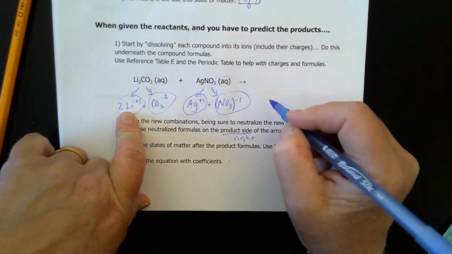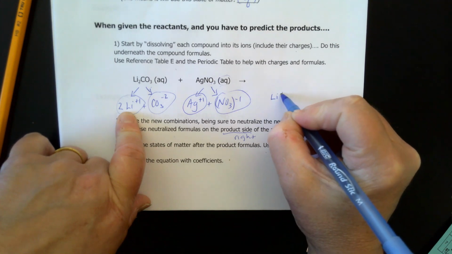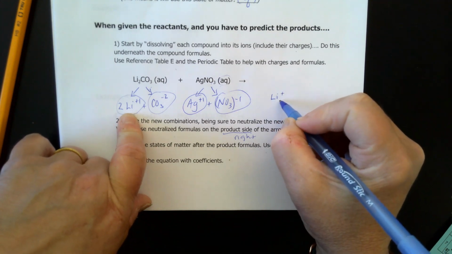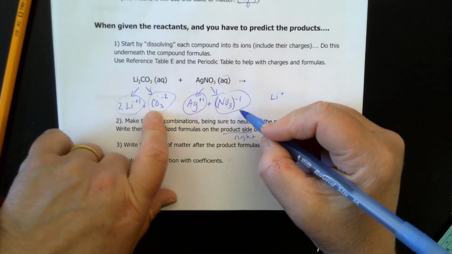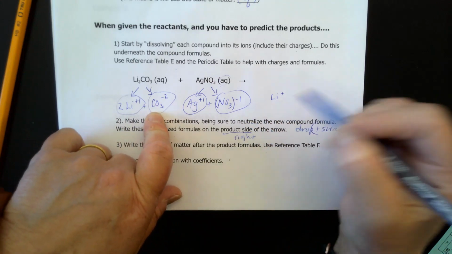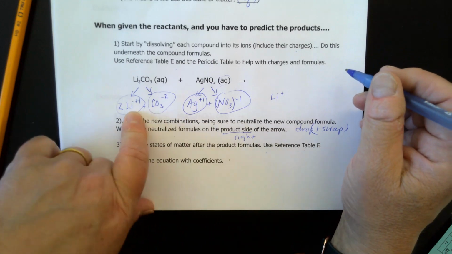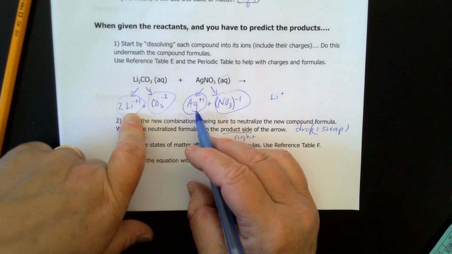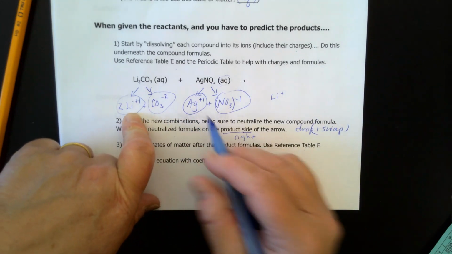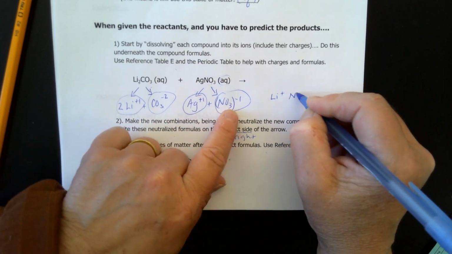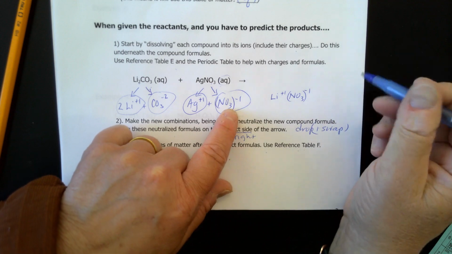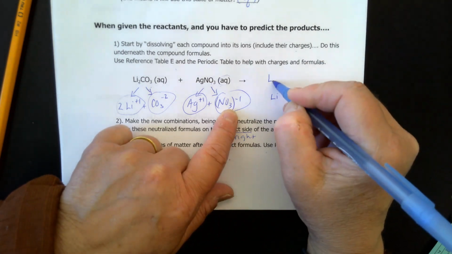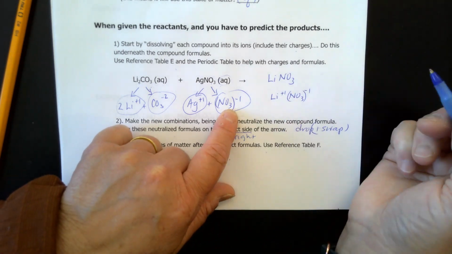I'm going to put lithium, and I'm going to do my scratch work underneath. I'm going to take 1 of those lithium ions, and I'm going to partner it up, not with carbonate, because that's who lithium came to this reaction with. I'm not going to partner up lithium with silver, because they're both positively charged. I'm going to partner up lithium with a nitrate ion. So lithium's a +1, nitrate's a -1. That makes the formula just 1 of each, LiNO3.